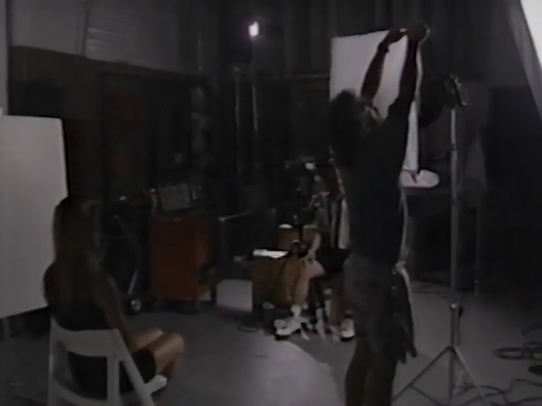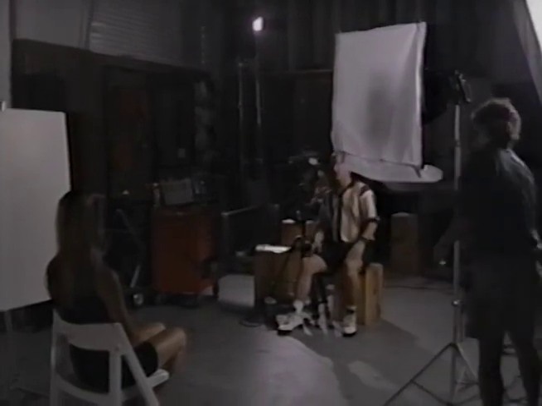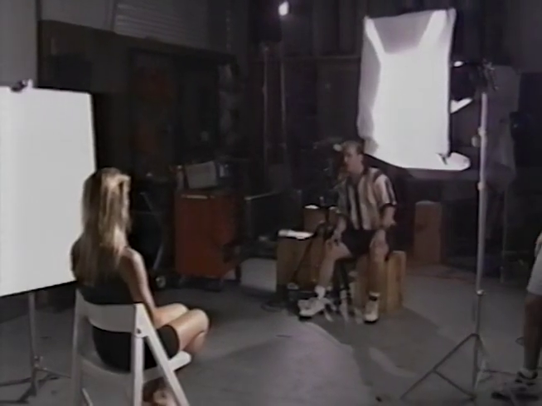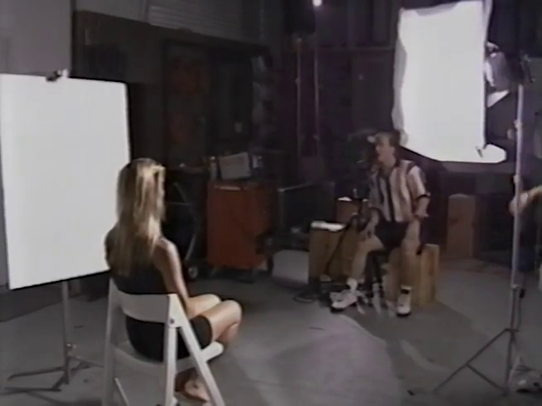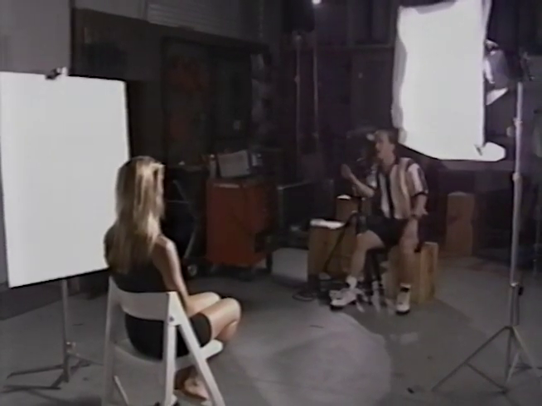To further increase the physical size of the light source, a Lowell L frame is attached to the light stand, and 2 sheets of light opal frost are clipped to the frame. Behind the frame is an open-faced 1000-watt Lowell DP light.